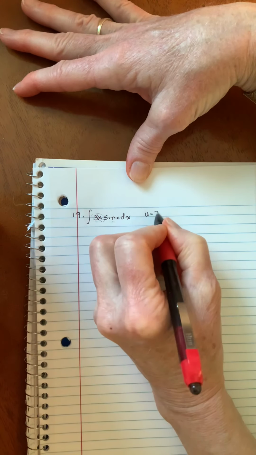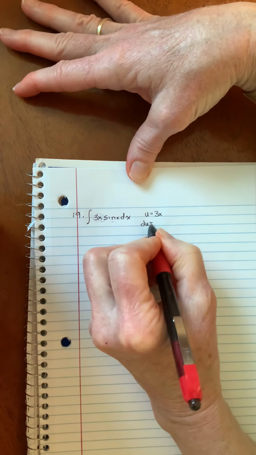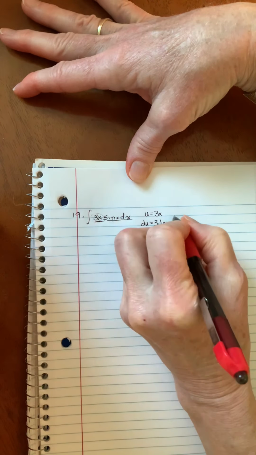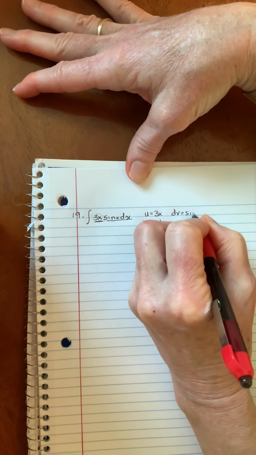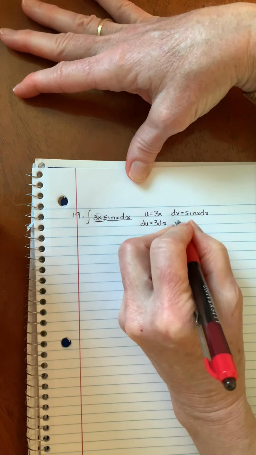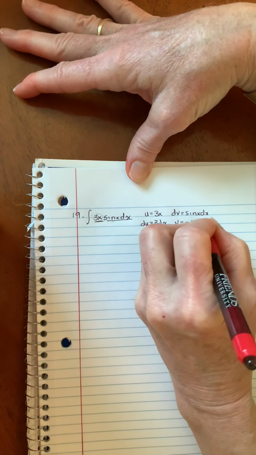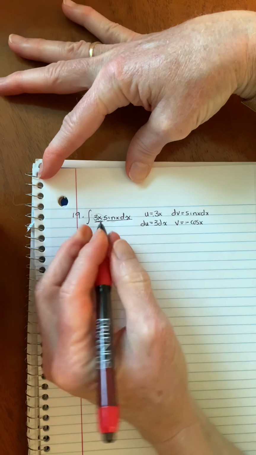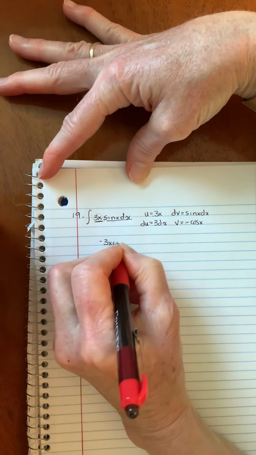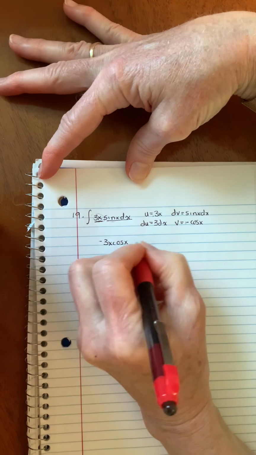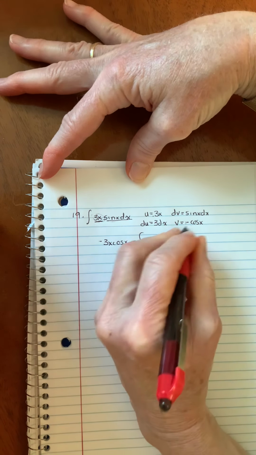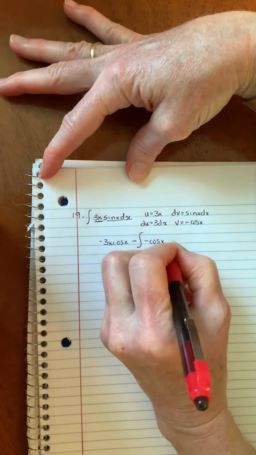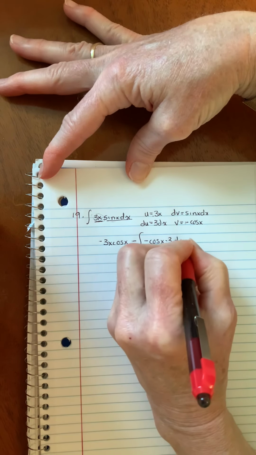So u equals 3x, du equals 3 dx. So that's that part. So the rest of it is dv. So that's sine x dx. V is going to be minus cosine x. So the integral is uv, so minus 3x cosine x minus the integral of v, so minus cosine x, du is times 3 dx.